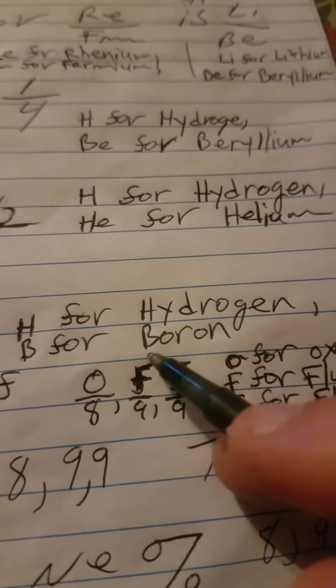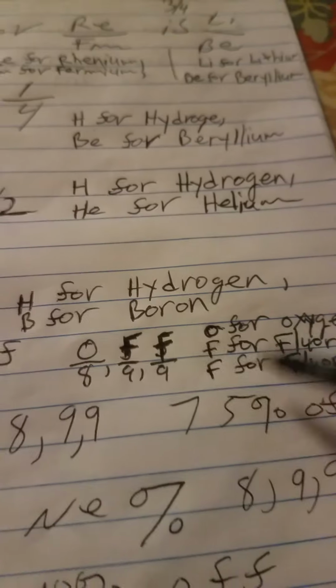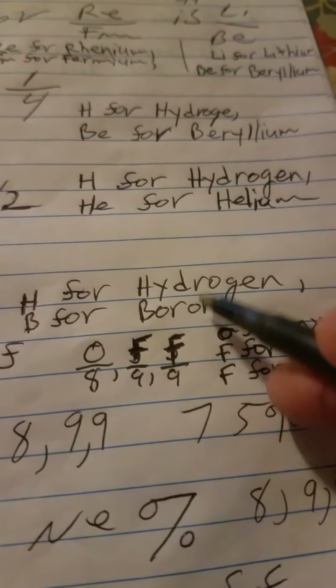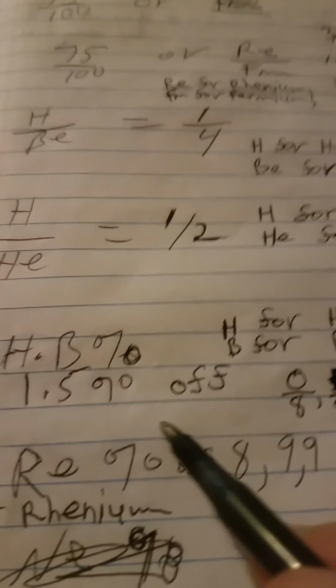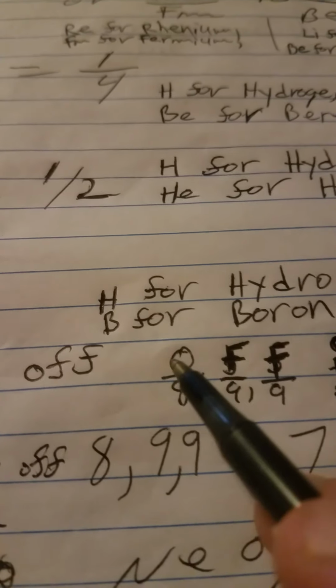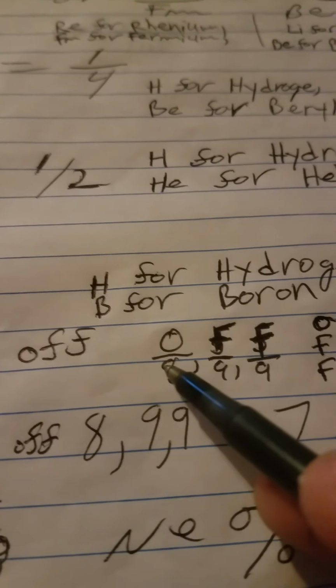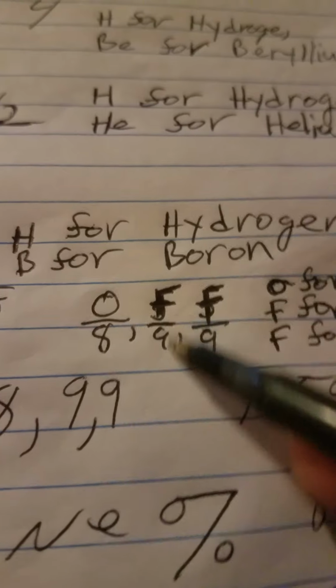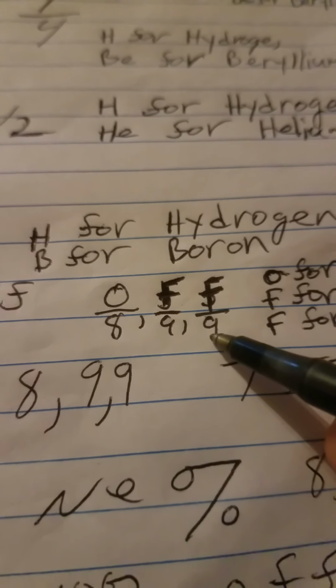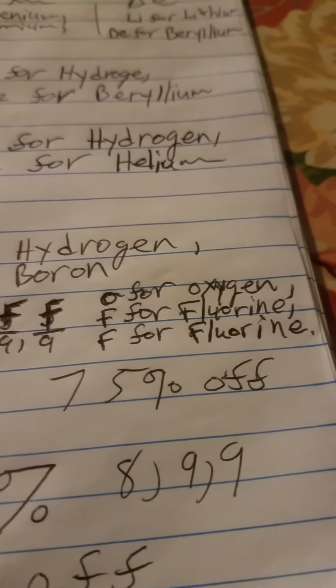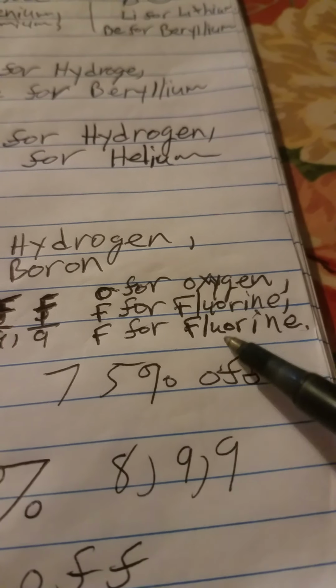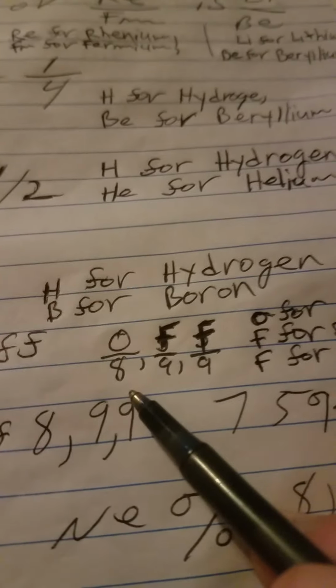Okay, boron is spelled B-O-R-O-N. Hydrogen, capital H. Okay, now we got off. So we got H.B%. Off is O for oxygen, 8, and capital F for fluorine, which is 9. So fluorine, capital F.